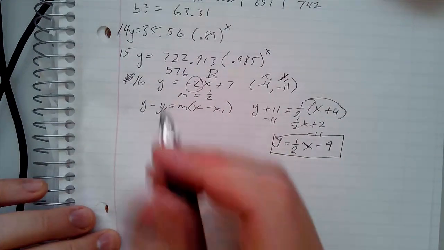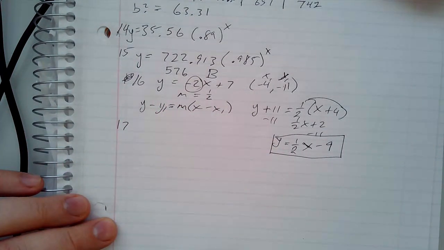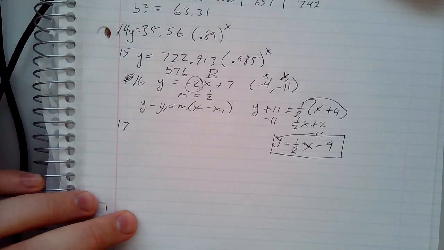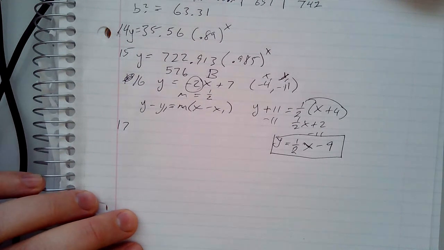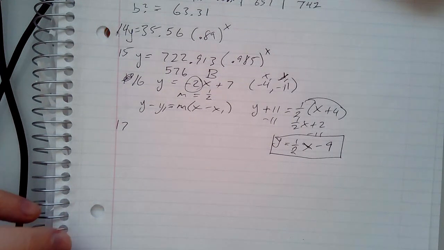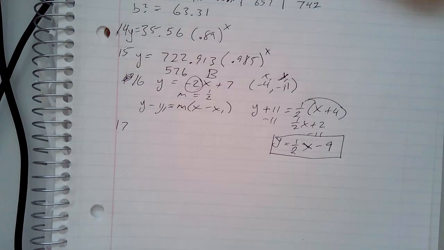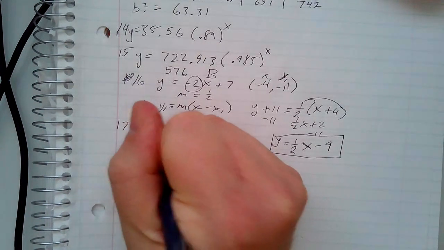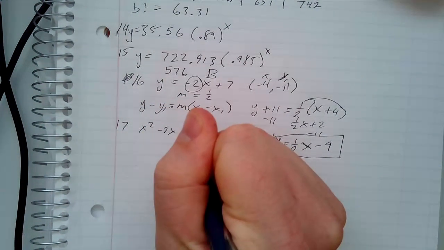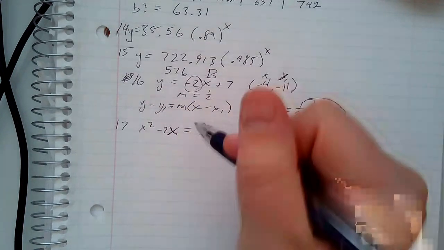Number 17. Number 17 says, what is the solution set for the following equation? So it wants to know what is our domain, what is our range, right? So let's see here. You have x squared minus 2x. Oh, no, it doesn't want to know domain or range. It wants to know the two answers. This is going to be a quadratic formula question.